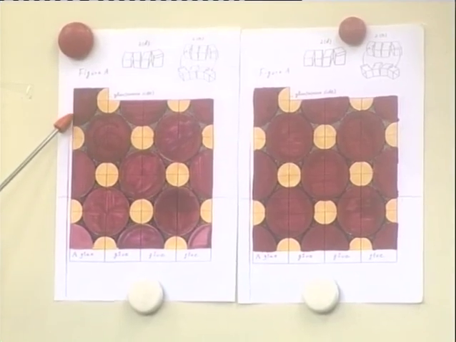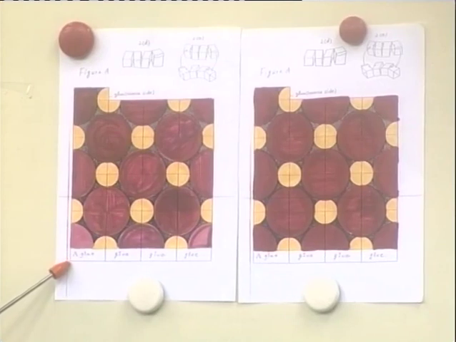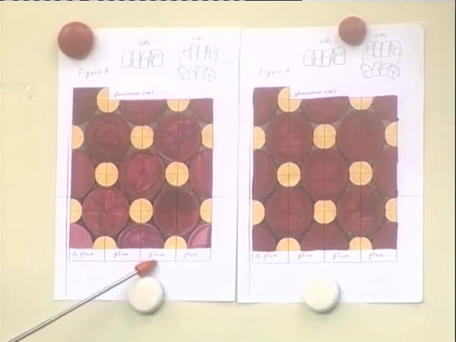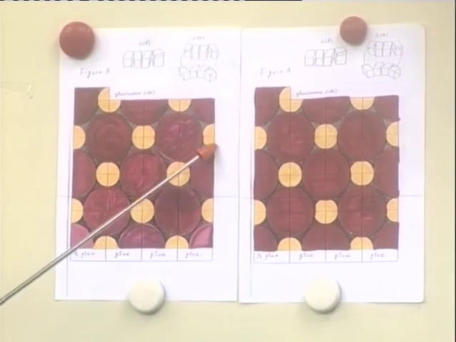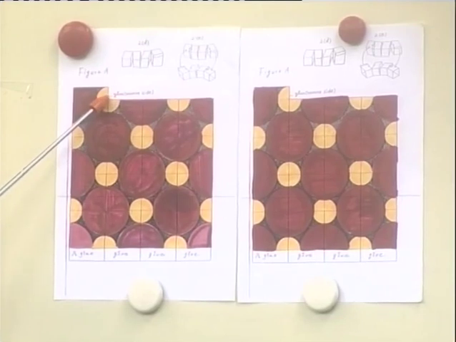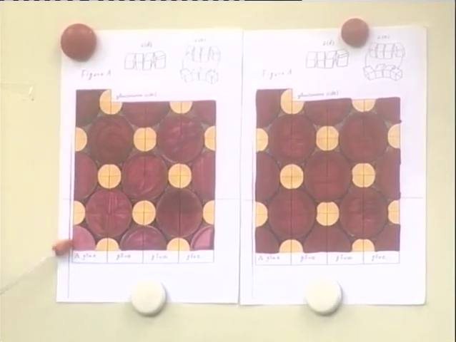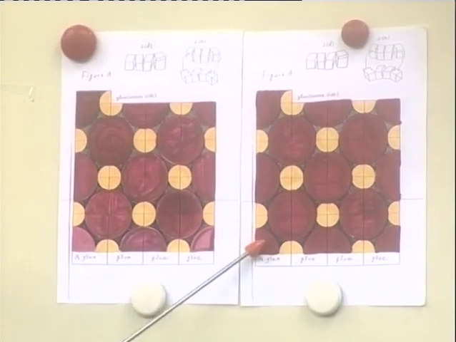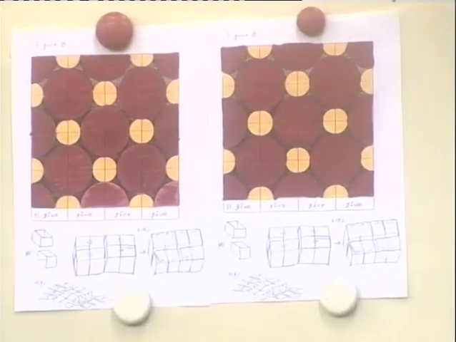You cut along the edges, down this way, cut across, up, back this way, up, and there you would complete cutting figure A. So do the same for figure A and figure B.